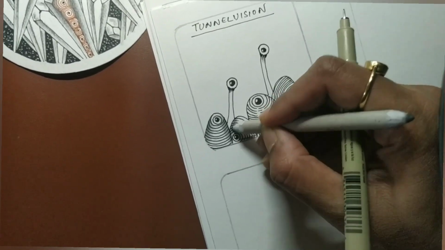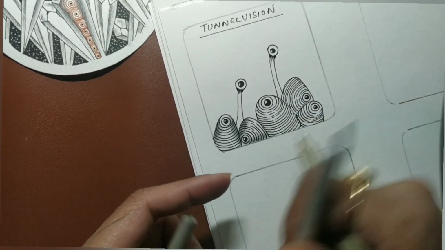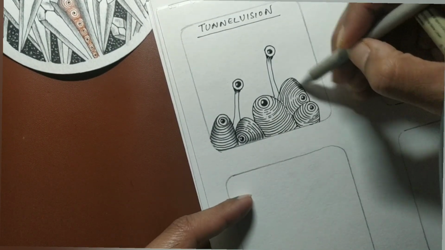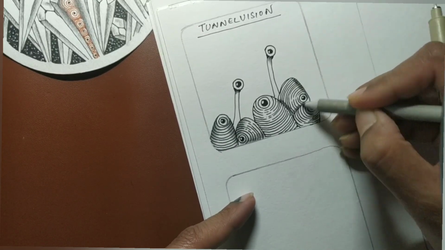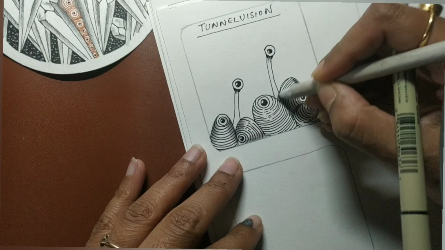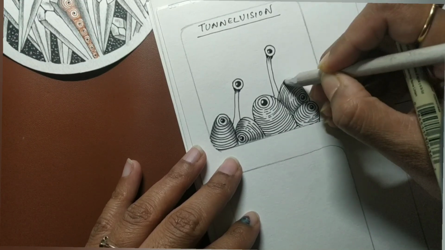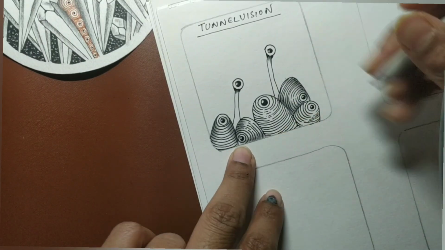I'm sorry, so you have to just add graphite on these two sides. Yeah, accordingly here graphite will be here. Wherever there are intersections, just highlight it. Right, so this is how we are going to shade the tangle and highlight the in between section. Yeah, you can see the 3D effect.